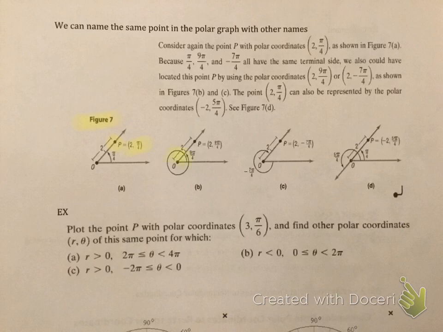If I rotate all the way around and come up again, now I have pi over 4 plus 2 pi, which is 9 pi over 4. So I can also name this point, same position, 2 comma 9 pi over 4. The other thing I can do, and we kind of saw it in the last example, is rotate in a negative manner, meaning going clockwise, and we can call that point 2 comma negative 7 pi over 4.